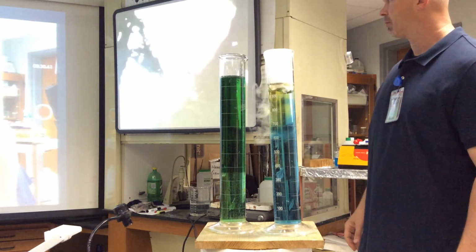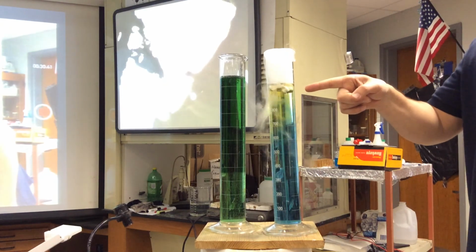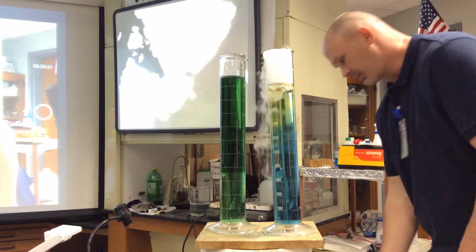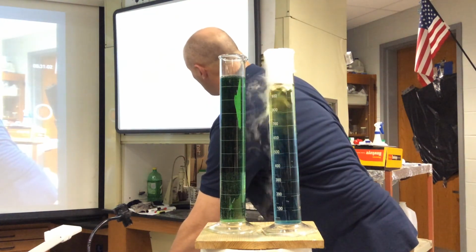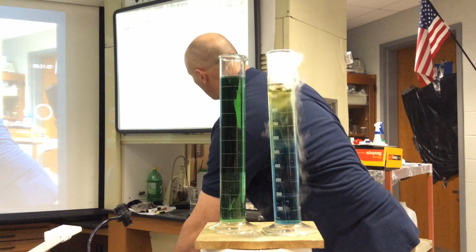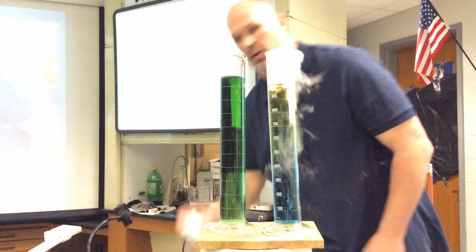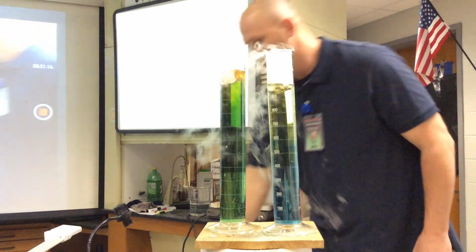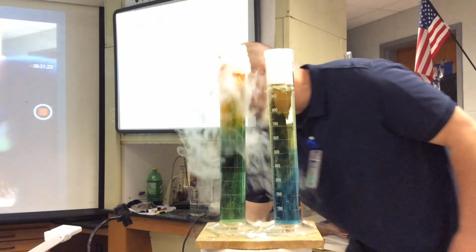Oh, it's turning yellow. It's changing color. What does bromothymol blue do in the presence of an acid? Turns yellow, doesn't it? Okay, let's put some over here. Now these indicators are changing color because of the dry ice.